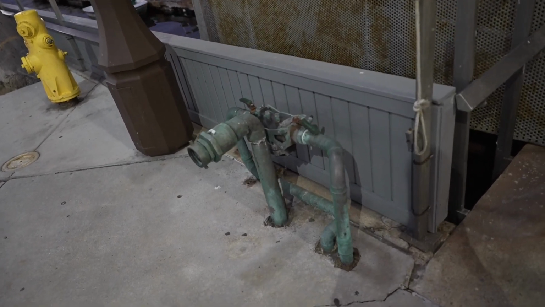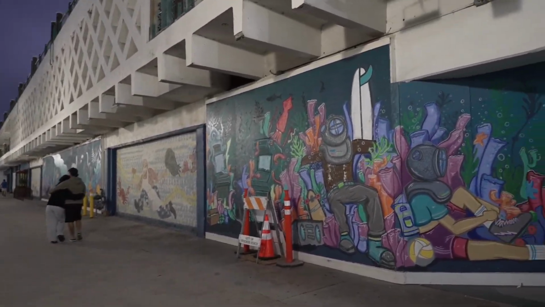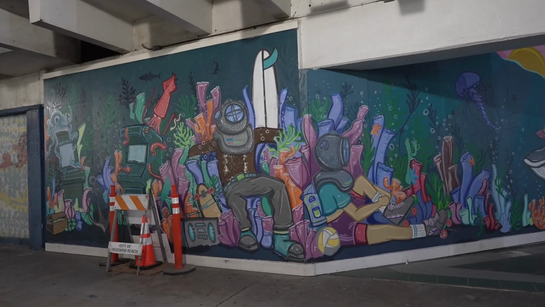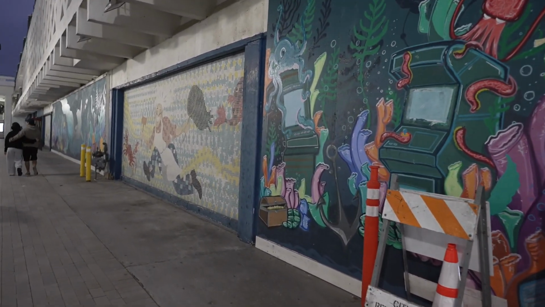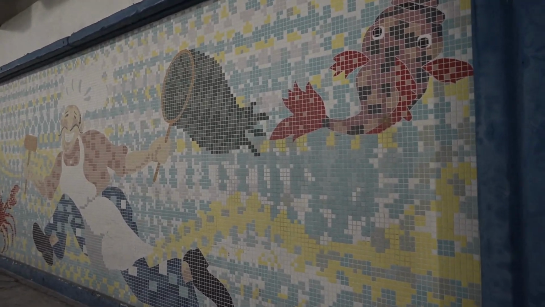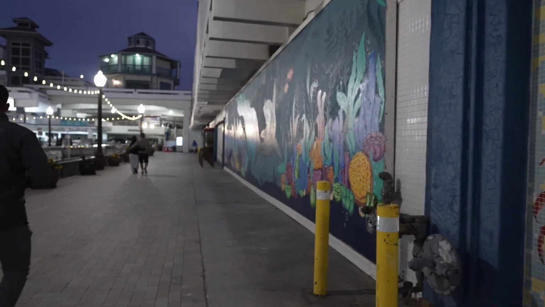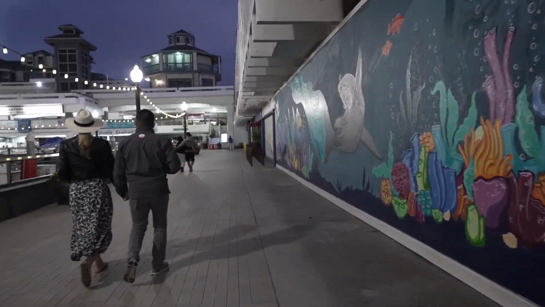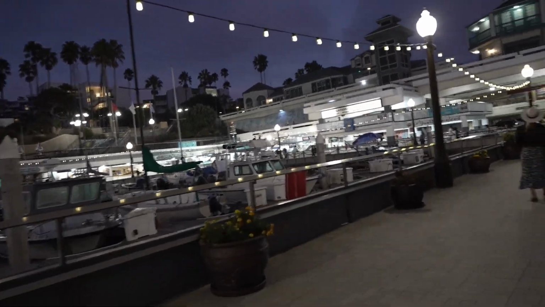There's a backflow right there. I test backflows also as a plumber. But yeah, just awesome artwork they have on here. Look at that. Wow, look at the moon tonight. Yeah, Redondo Beach Pier.